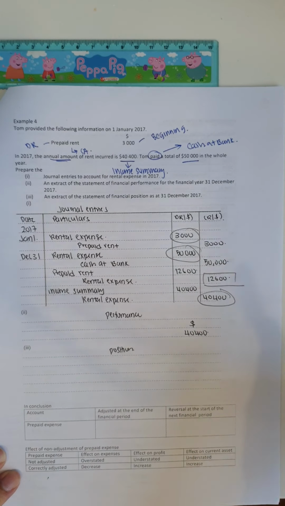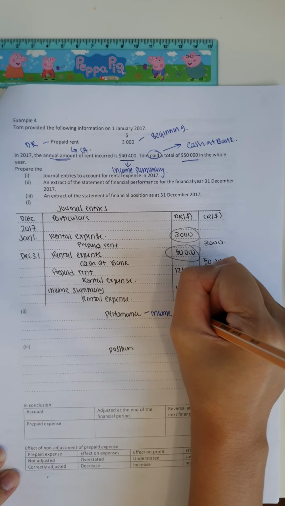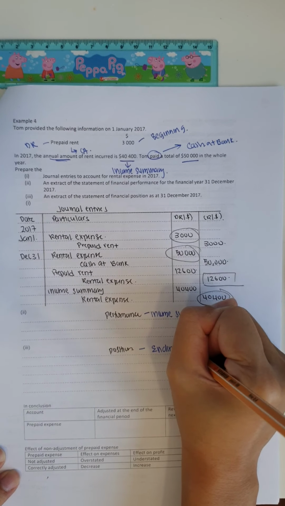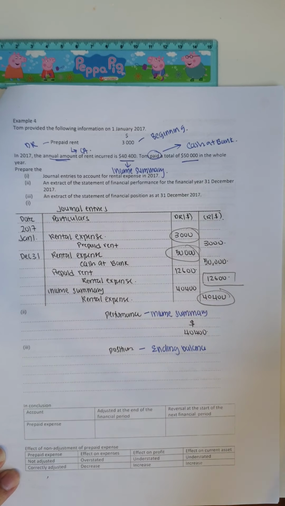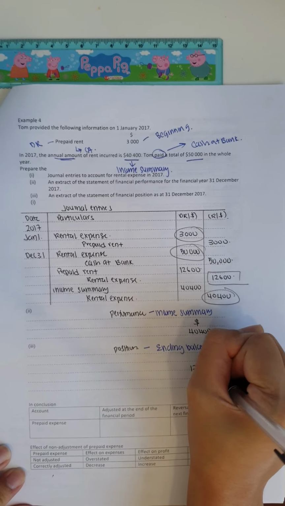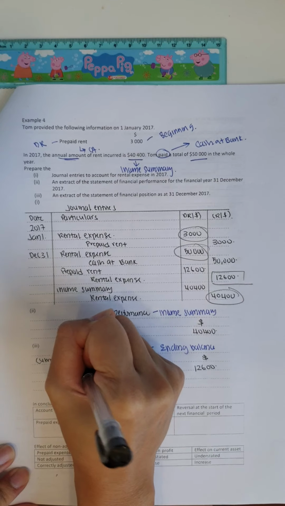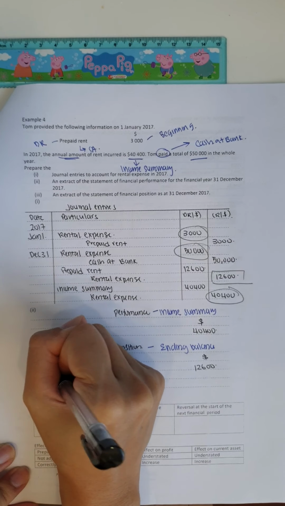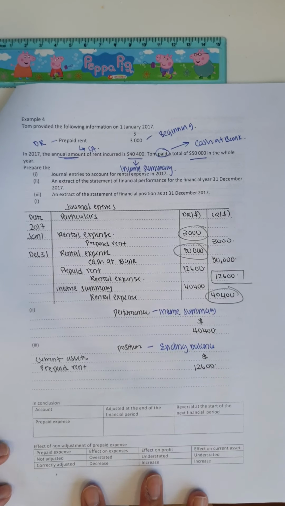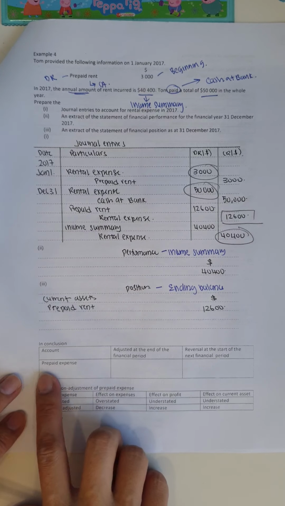For position, I'll take the ending balance amount, 12,600. It's an asset, so current assets: my prepaid rent, 12,600.